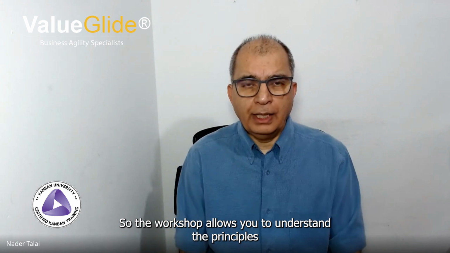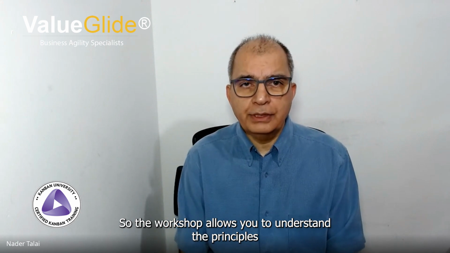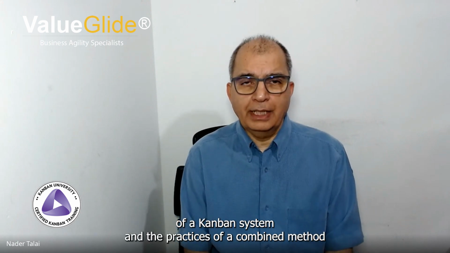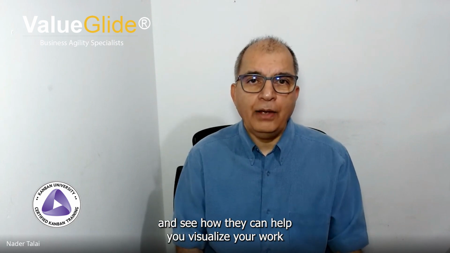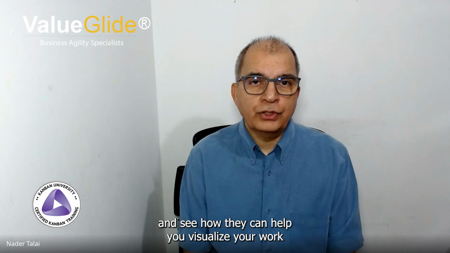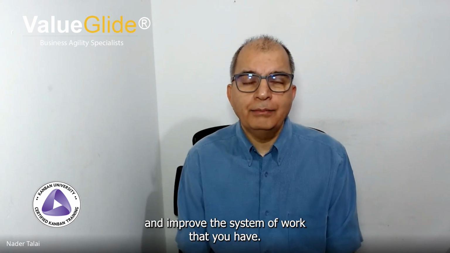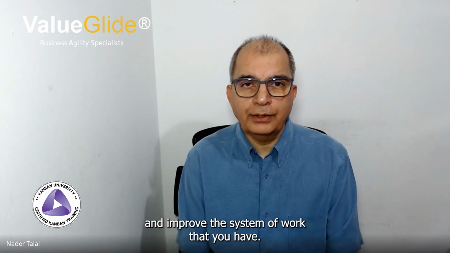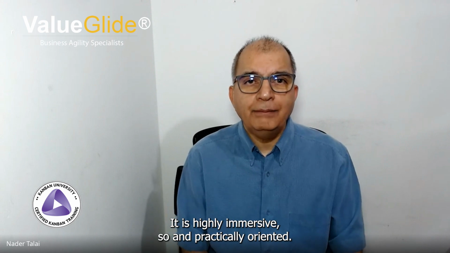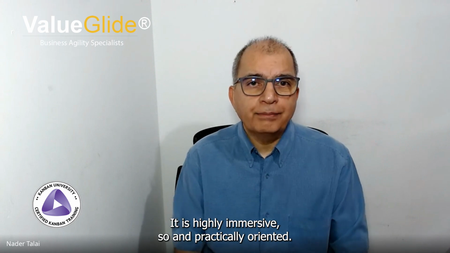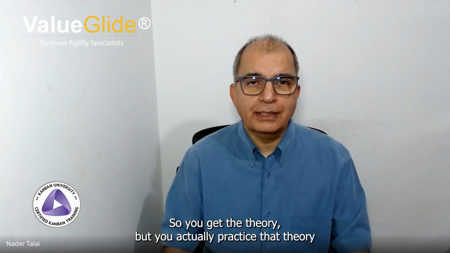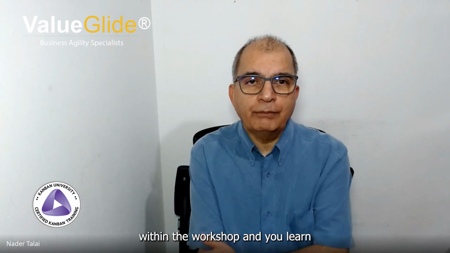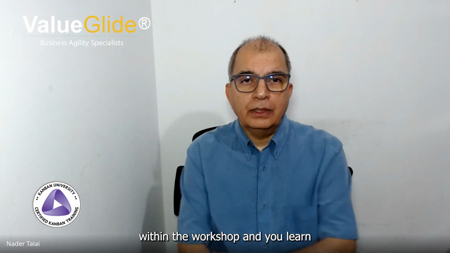So the workshop allows you to understand the principles of a Kanban system and the practices of a Kanban method, and see how they can help you visualize your work and improve the system of work that you have. It is highly immersive and practically oriented. So you get the theory, but you actually practice the theory within the workshop and you learn.